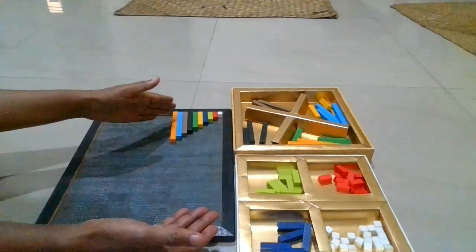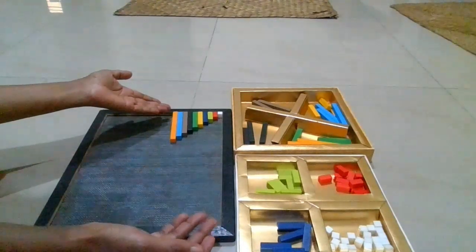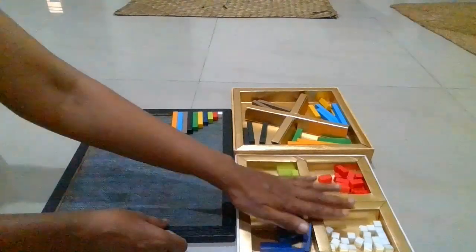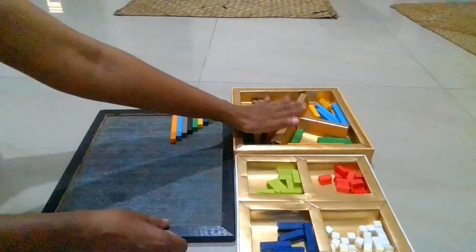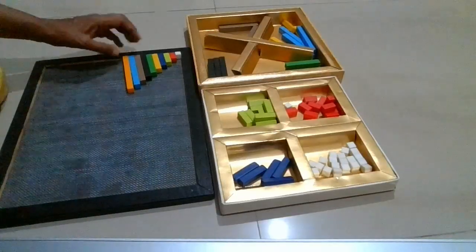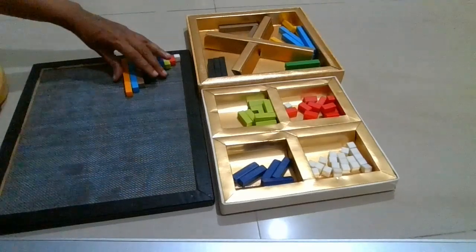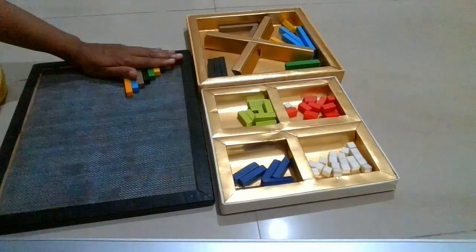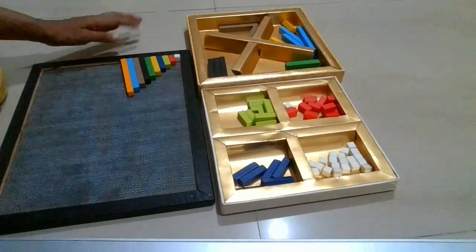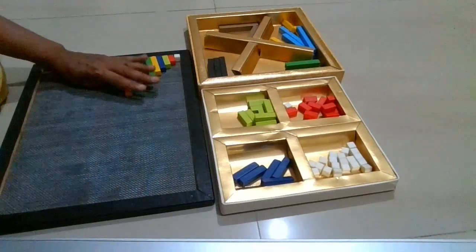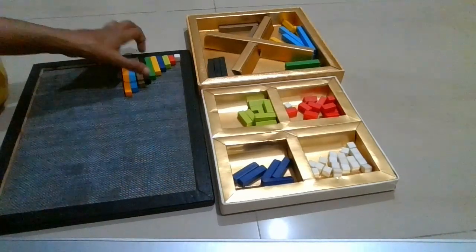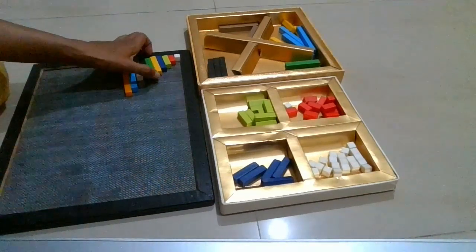Now I have a box with many rods, all bifurcated, and I'm familiar with what is where. Now this is color coded also for sighted children, but you can easily make out with size. Over a period of time, when the child is familiar, the child can make out by touch what it is.